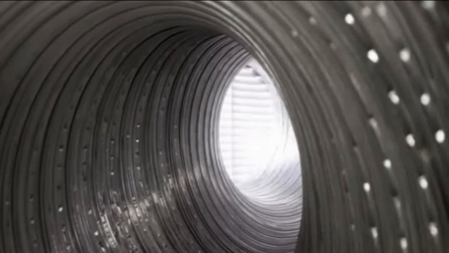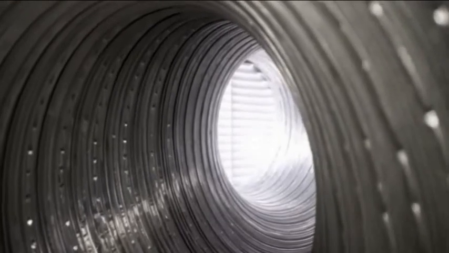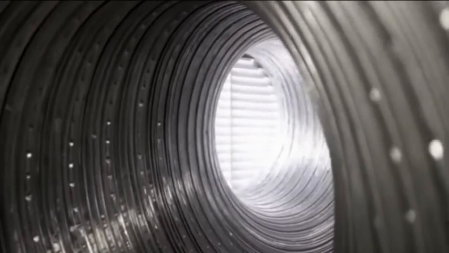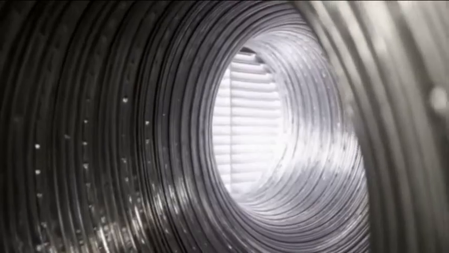Okay, friend, the next material is PVC. This is another material used for some duct systems, especially for low pressure and air distribution applications. This is lightweight, affordable, and resistant to chemicals. This is used for fresh air, exhaust air, or return air.